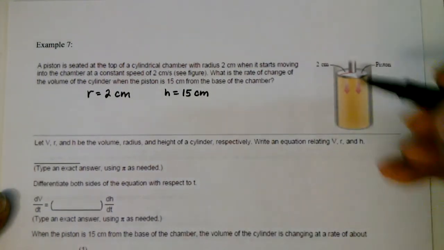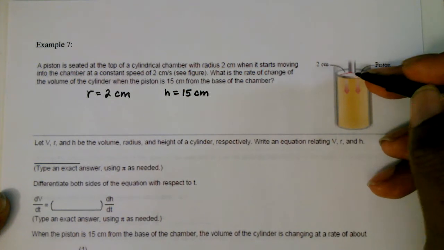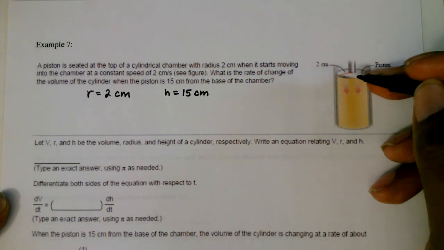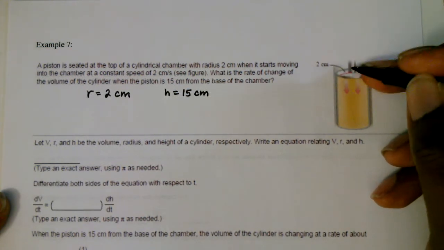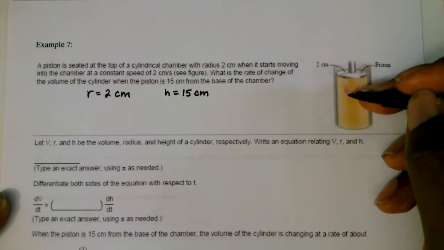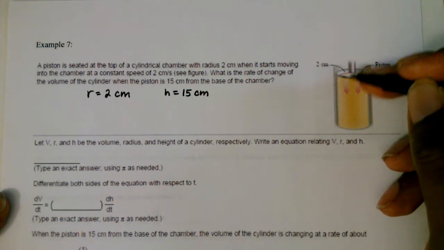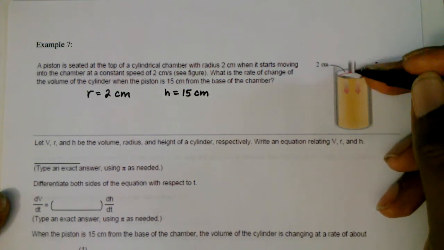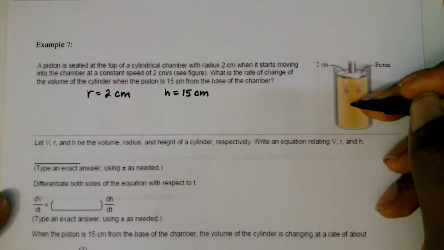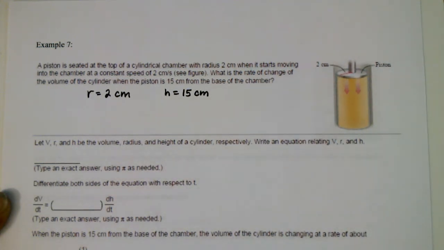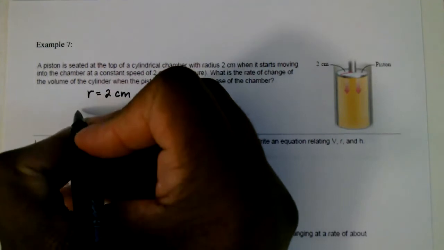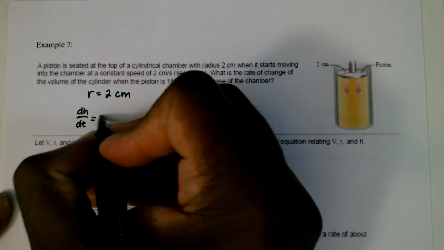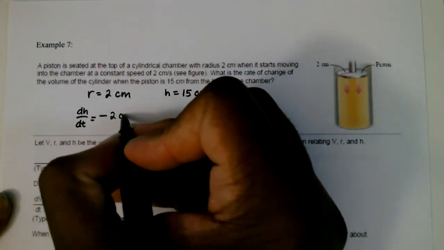Okay, and it's seated at the top, and it starts moving into the chamber at a constant speed of 2 centimeters per second. If it's moving in, that means that the height is going to be decreasing. The height decreases when we're moving this in, as you can see by these arrows here. The height is going to drop. So that means our change in height with respect to time has to be negative. So dh/dt is going to be negative 2 centimeters per second.